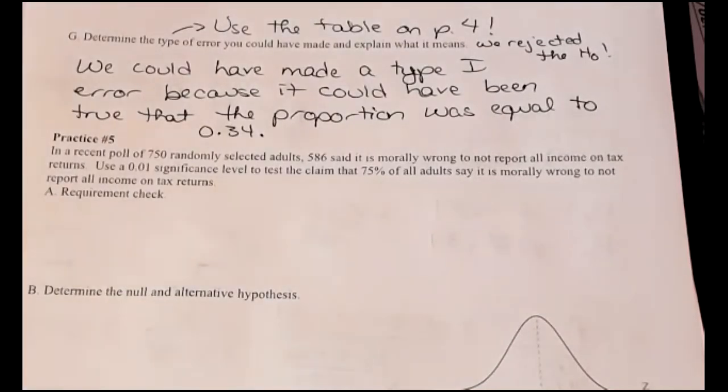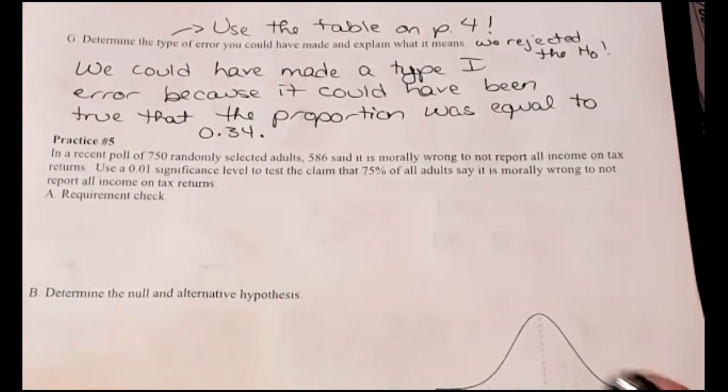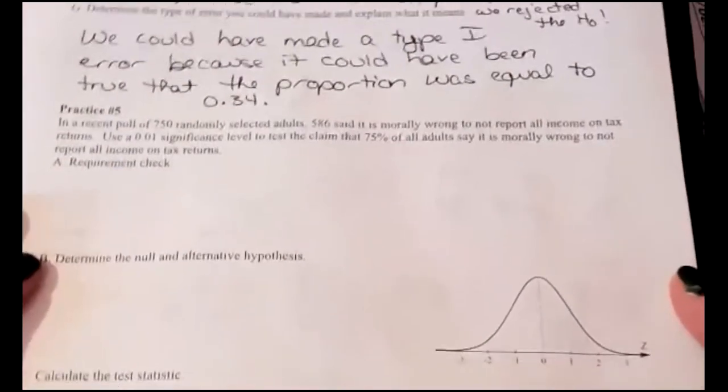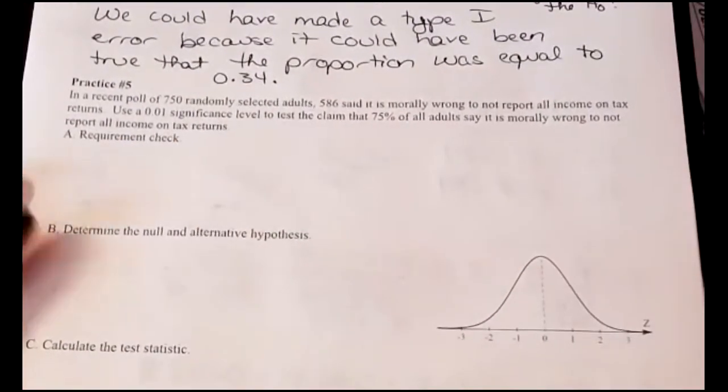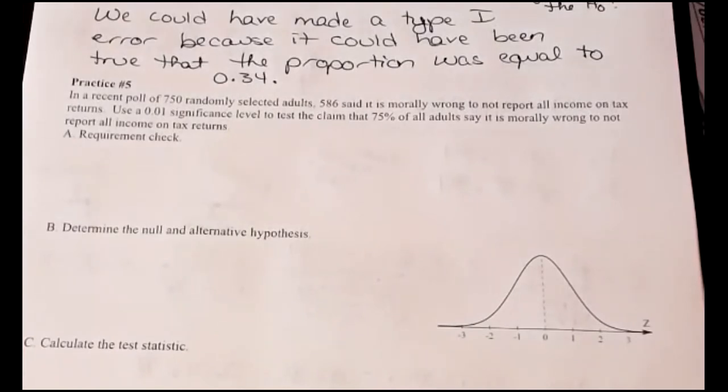So we're going to do the exact same thing. It seems like we essentially have the same ideas for the rest of 9.2. So let's see if we can do an entire problem in the last few minutes of class. All right, let's start this again. Let's breeze through this. In a recent poll of 750 randomly selected adults, 586 of them said it was morally wrong to not report all income on tax returns. Use a 0.01 significance level to test the claim that 75% of all adults say it is morally wrong to not report all income on tax returns.